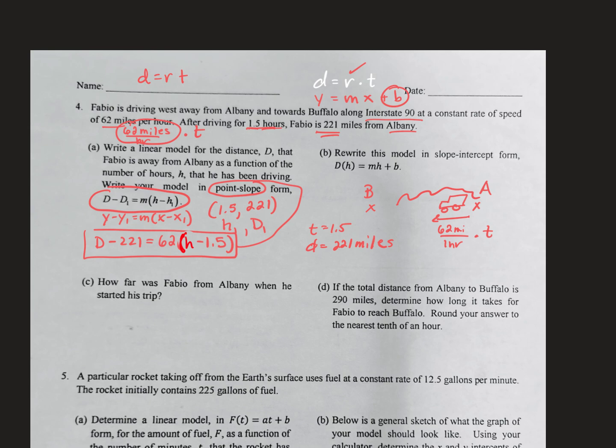In slope intercept form, we usually want y equals mx plus b. So for this one, d equals mh plus b. That didn't look very b right up there. Let's rearrange the answer we just got and put it in slope intercept form.